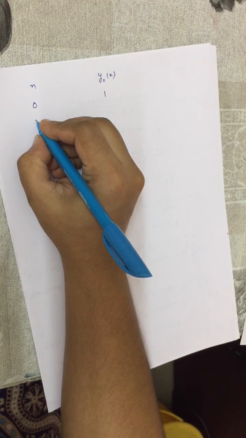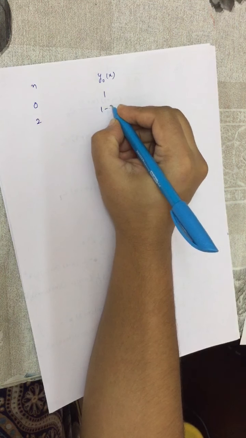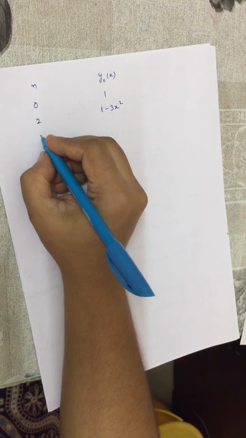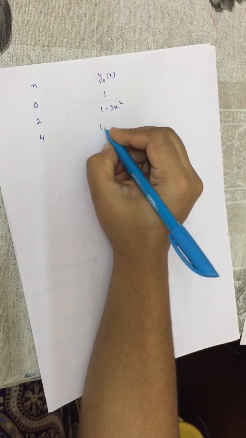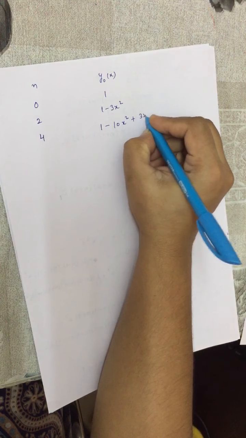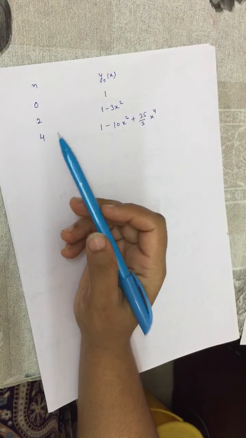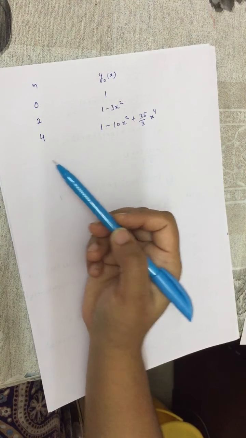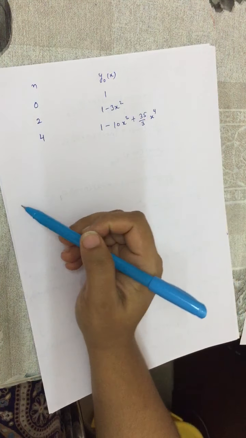If we take n is equal to 2, then y0 becomes 1 minus 3x square. Similarly, when we take n is equal to 4, y0 becomes 1 minus 10x square plus 35 by 3x raised to 4, and so on. When we take even values for n, y0 becomes a finite polynomial.